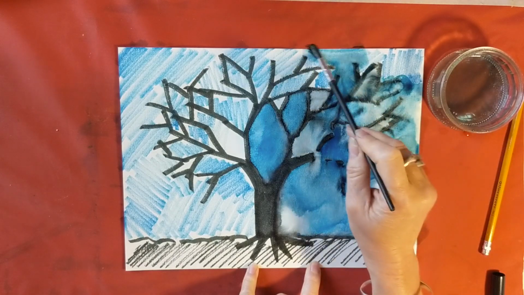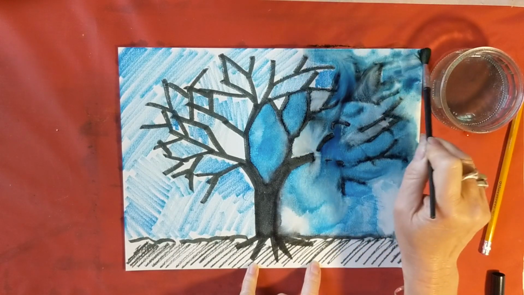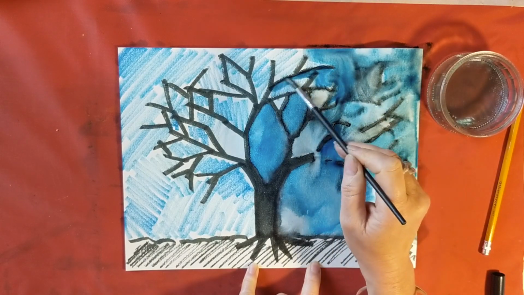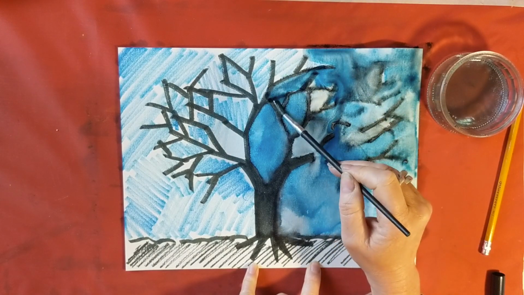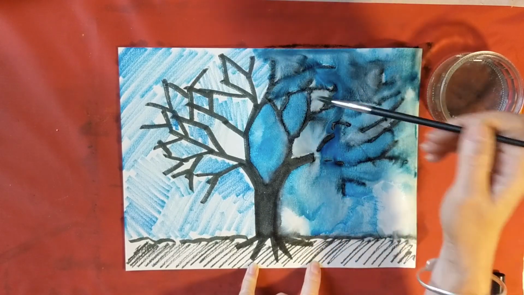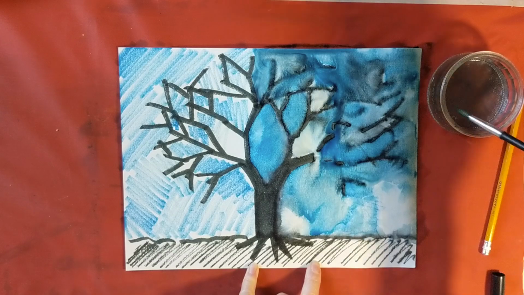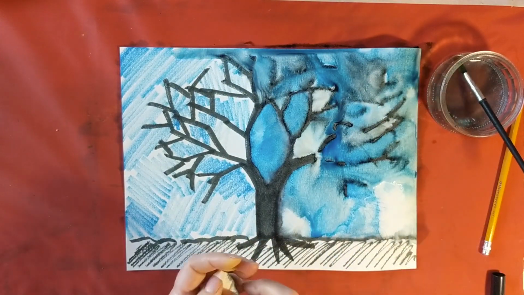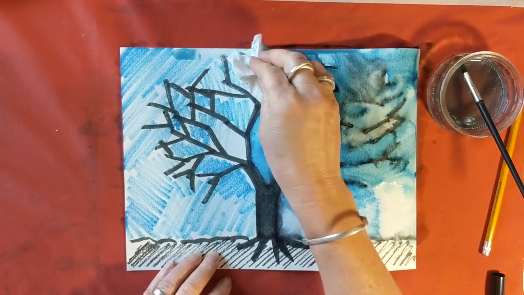Just work your way around. Go over the whole thing. The more you put on it, the more the colours will mix. So depending if you want quite a blurry tree, maybe make it look like it's in the middle of a storm, or if you want one standing still on a cool night, it depends on what sort of effect you want. I'm going to take some off there.